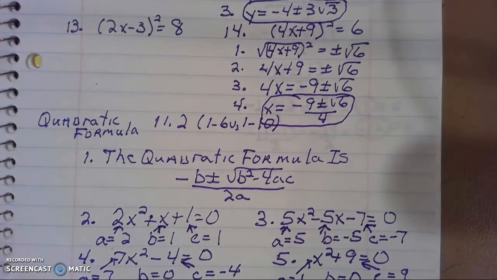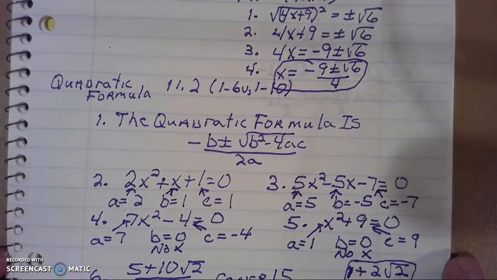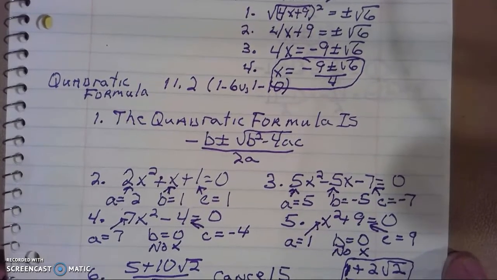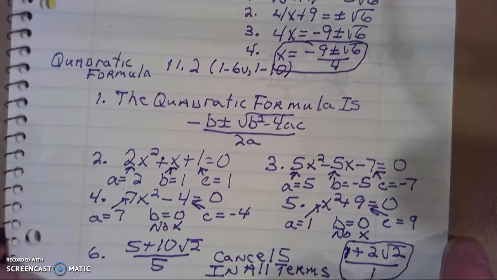Number 3, 5's your a, negative 5's your b, negative 7 is your c. Number 4, 7x squared minus 4, 7 is your a. There is no b because there's no x to the first. So b is 0. C is negative 4. Number 5, same way. X squared plus 9 equals 0. 1 is your a. Your b is 0 because there's no x to the first. And 9 is your c.